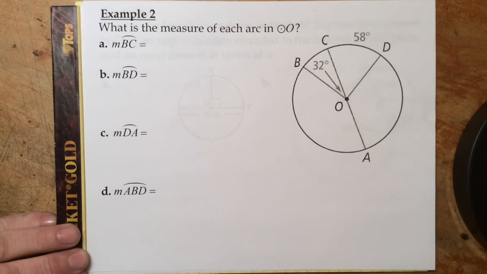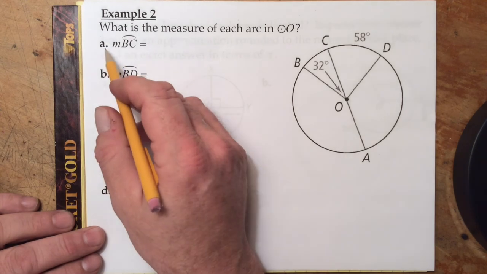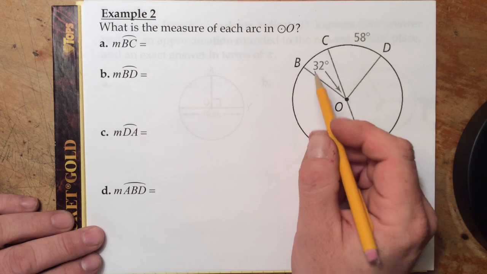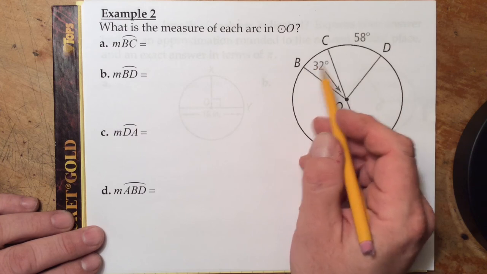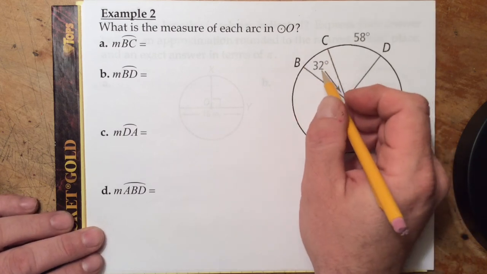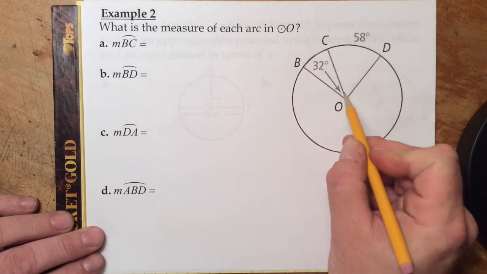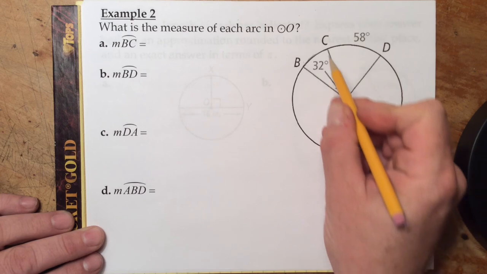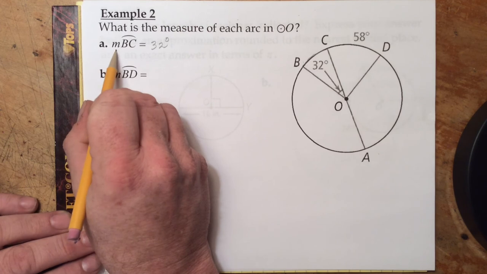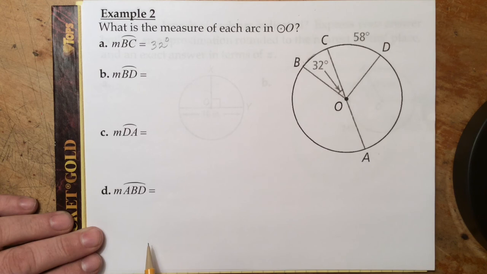Example 2. What is the measure of each arc in circle O? Part A, the measure of arc BC. Remember that the measure of an arc is always the exact same thing as the measure of its central angle or its corresponding central angle. So for the measure of arc BC, this arc right here, it's going to be the same as the central angle's measure, which corresponds to it, which is 32 degrees. Notice we use the lowercase m to indicate the measure, just like we do with angles.